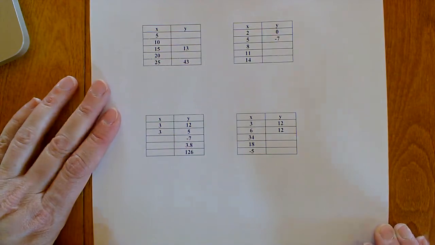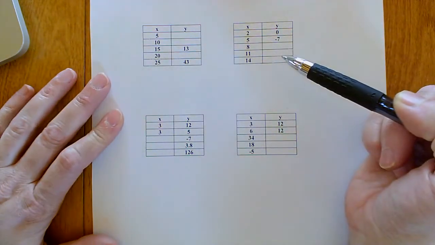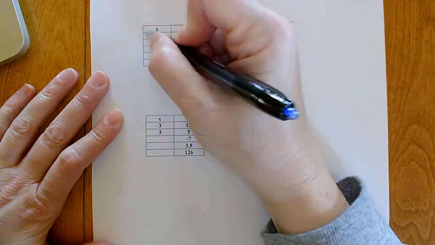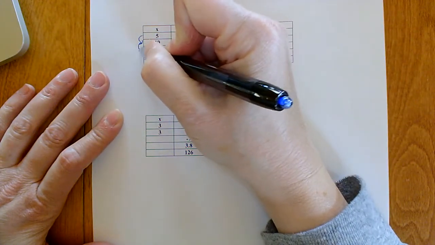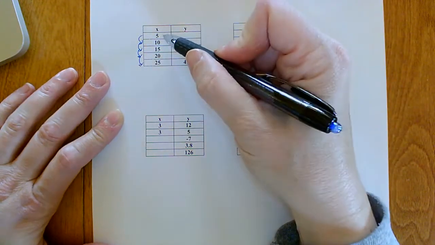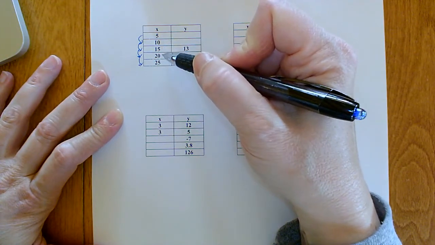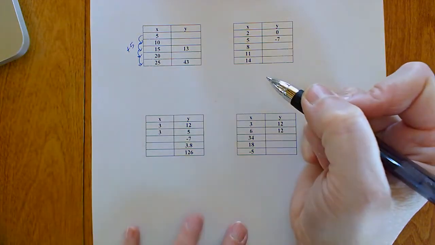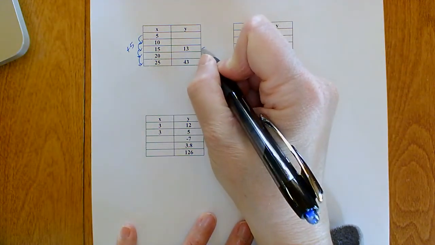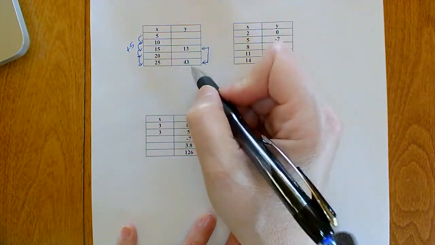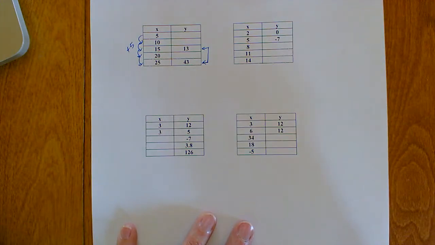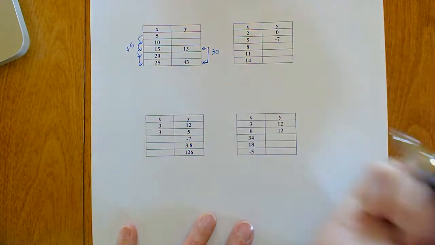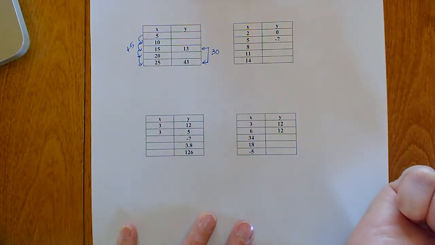We can do similar things in these middle 2 tables. Let's see what's happening in the x column in this one. From 5 to 10 to 15 to 20 to 25. Looks like we add 5 each time. This one has a gap between the entries for y. So 43 minus 13 is a gap of 30, thinking on the number line.